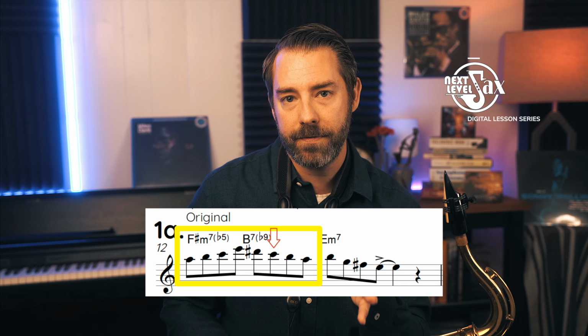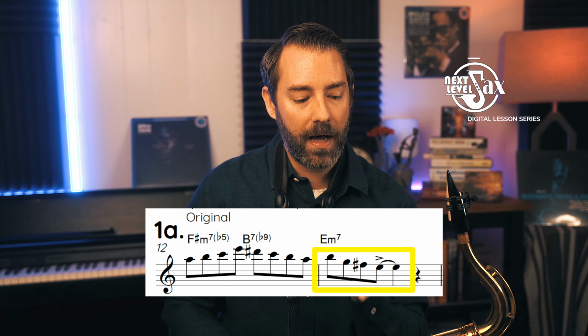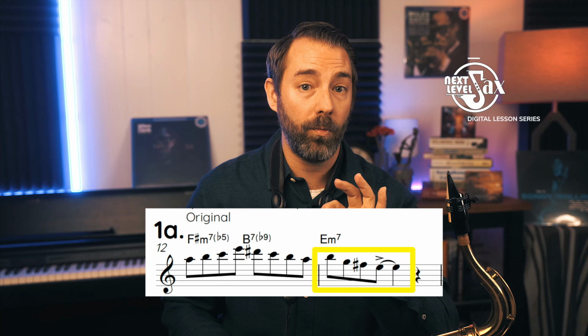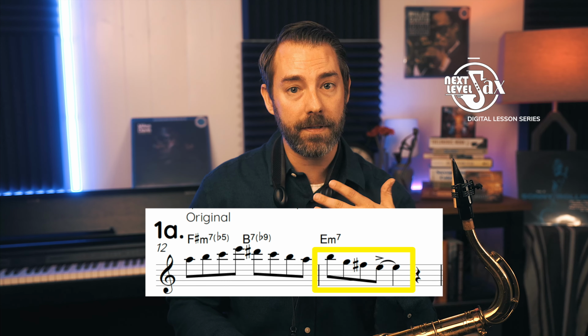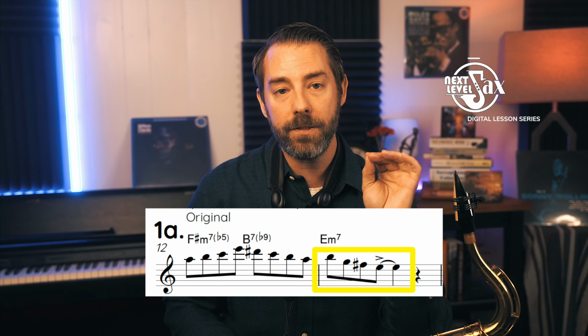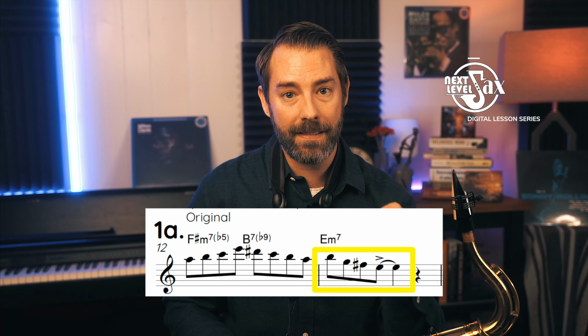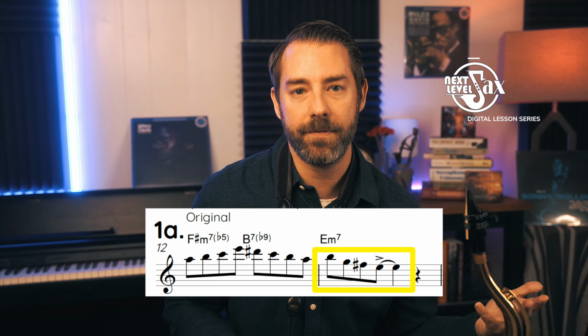And then I've got this descending 5-3-2-1 on the 1 chord, which in this case is E minor for me. So B, G, F sharp, E. All right. Why does this sound good?